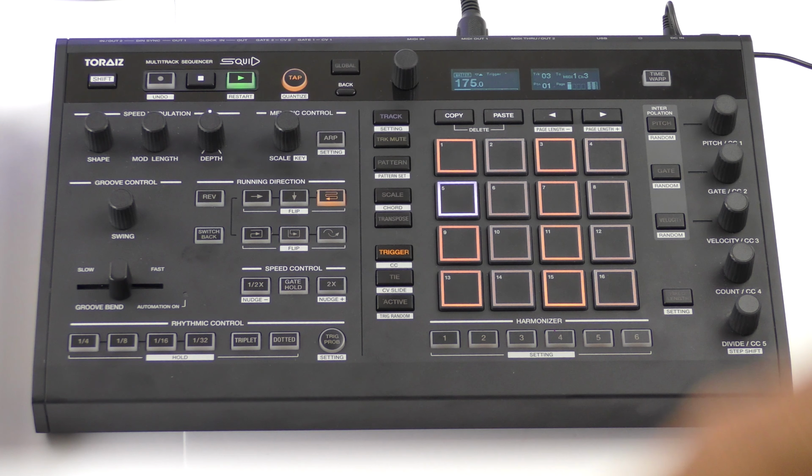So at the minute, this is running from left to right. And as soon as I switch this to running down, you can hear the different change in the track and it gives it a completely different groove. Just so you can hear it in motion.